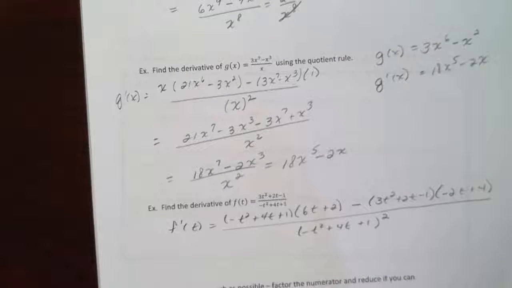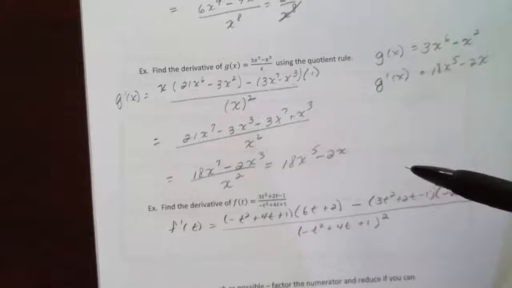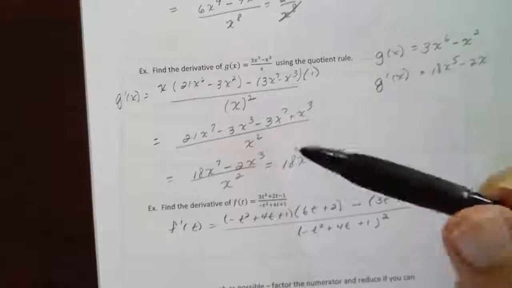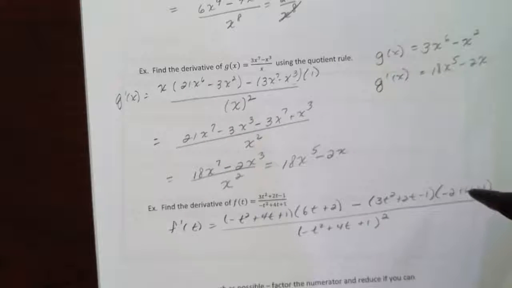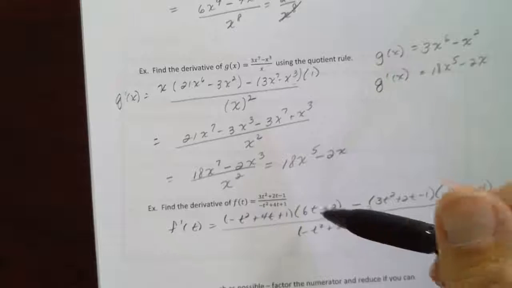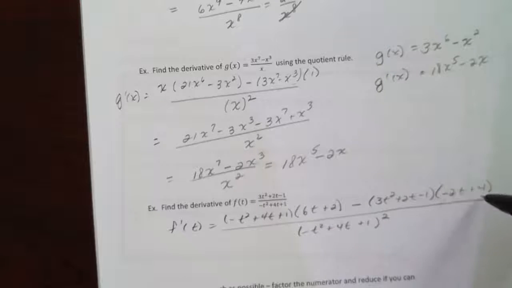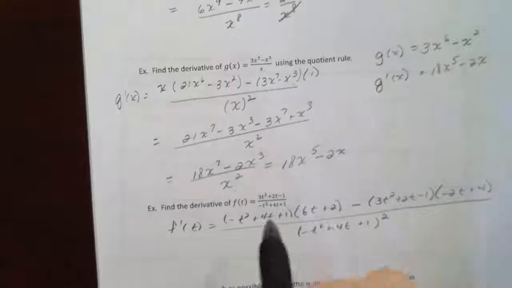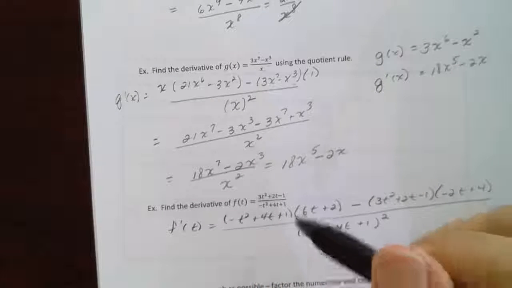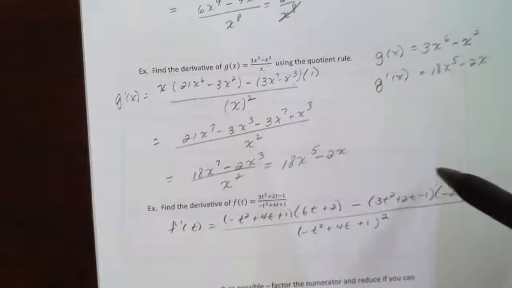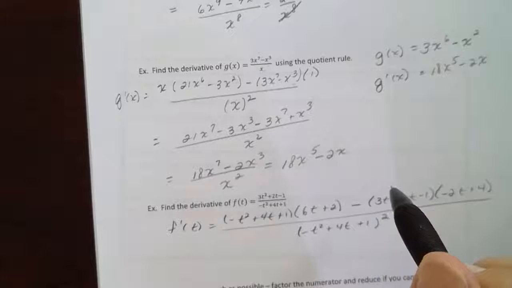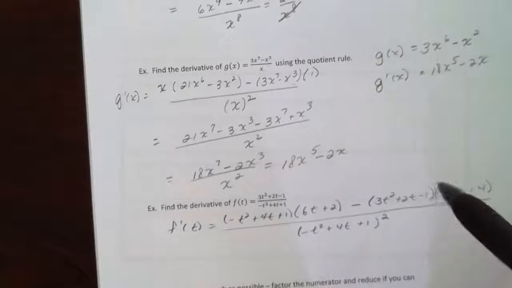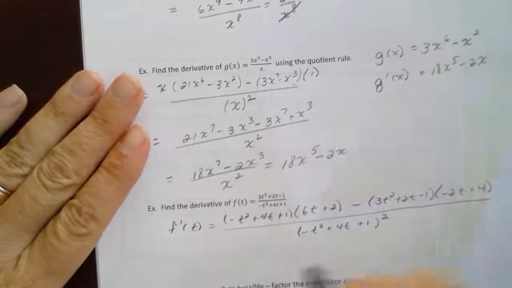Okay, now rather than FOILing this all out or multiplying this all out and combining like terms, because we have a common factor here of at least 2, I can see a 2 that I can factor out of here and a 2 I can factor out of there. If I factor that out initially, that's going to make the numbers that I have to work with inside easier to deal with, smaller. So let's go ahead and do that.